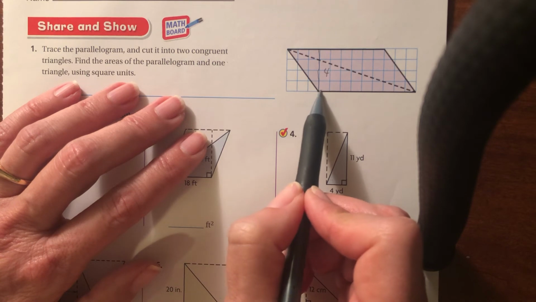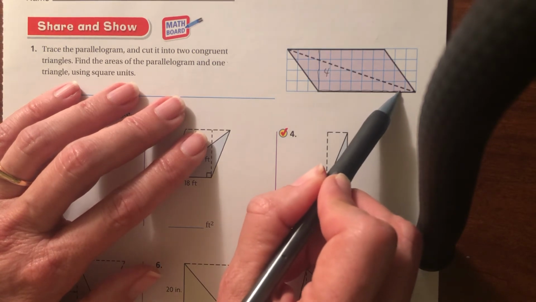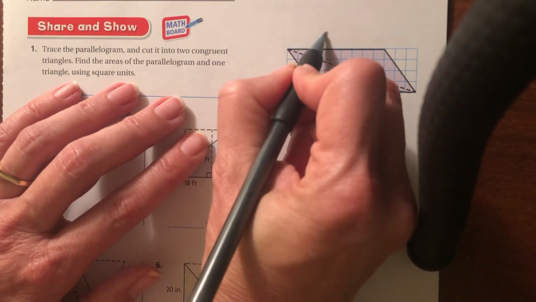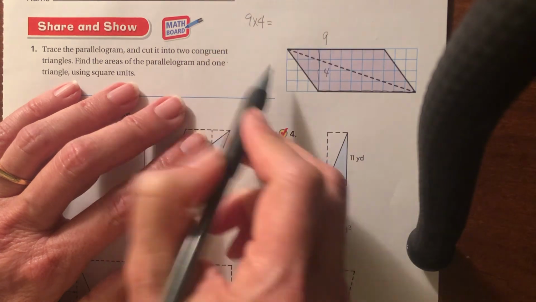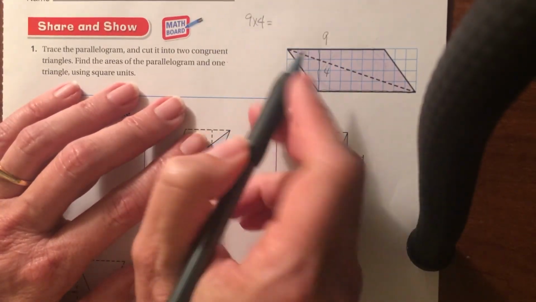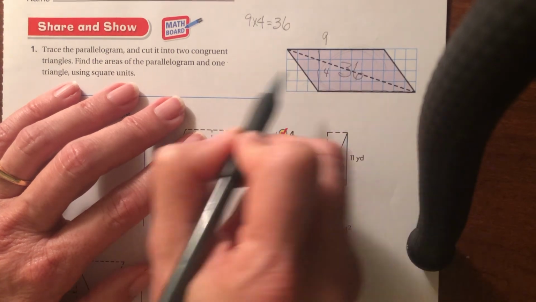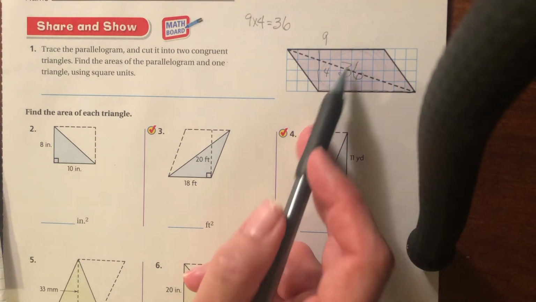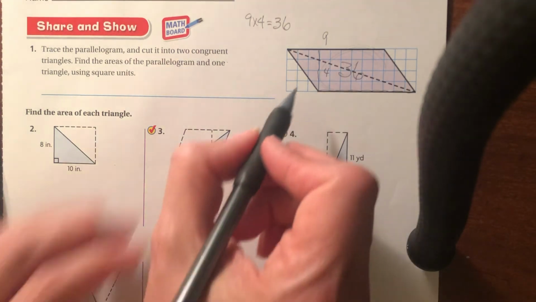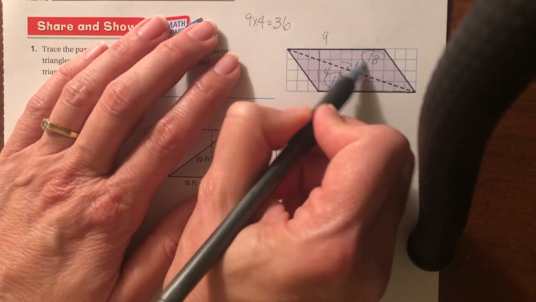What is our base? 1, 2, 3, 4, 5, 6, 7, 8, 9. So our base is 9. 9 times 4 gives us the area of the whole parallelogram, which is 36. So this whole thing is 36. So how much is each of these triangles? Well, this triangle is 18, and this triangle is 18.